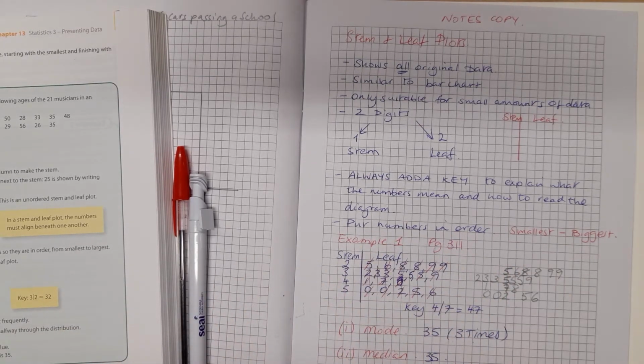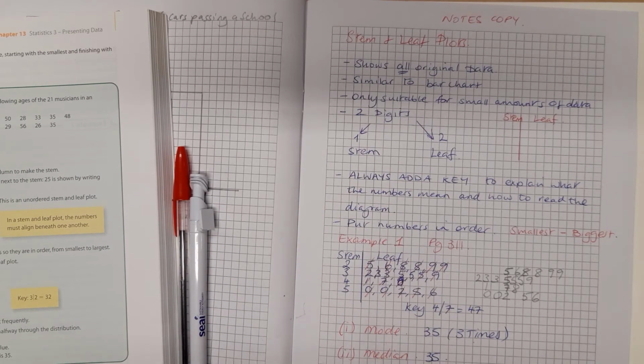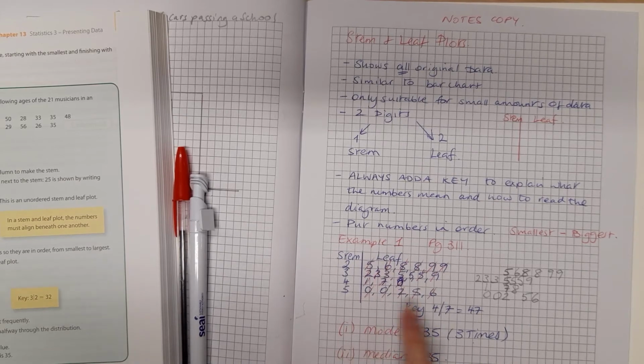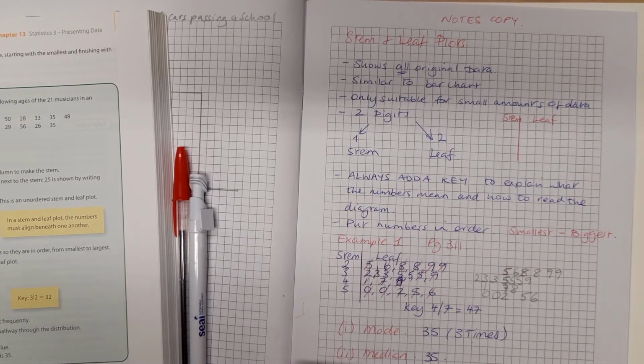So the stem and leaf diagram is straightforward enough. The stem goes on the left hand side, the leaf goes on the right hand side. They have to go in ascending order, and as you could see myself, I had to just go back over to make sure I'd accounted for all the numbers. I had them on the right here, but I didn't transfer them all across, so it's good practice to do that. Make sure you put in a key.